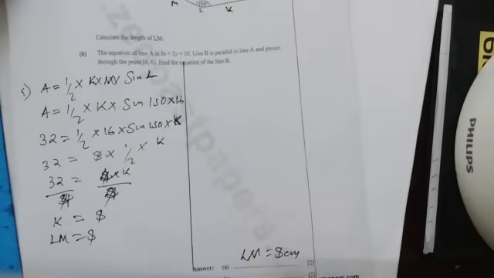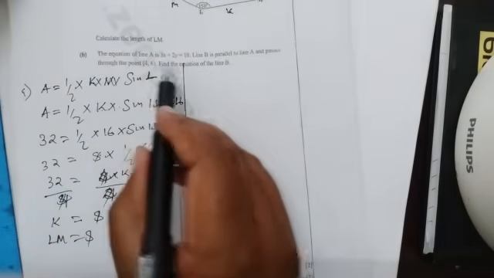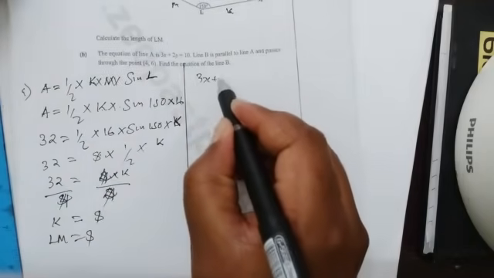Okay, so we go to B. The equation of a line A is 3x plus 2y is equal to 10.